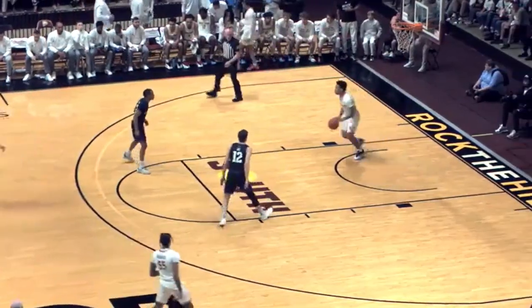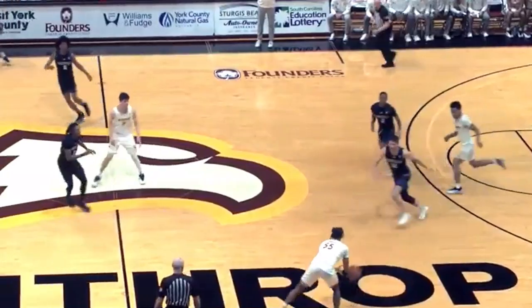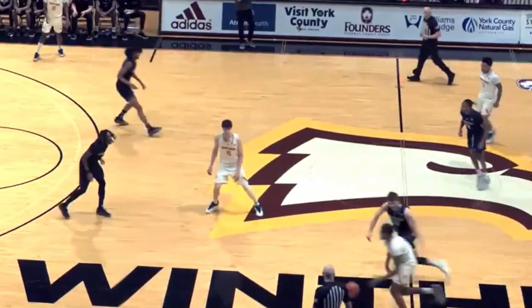And then stunts are critical. Anytime the ball is driven at you, you want to stunt. We don't want to get beat to the middle of the floor. So that's as simplistic as I can put it.